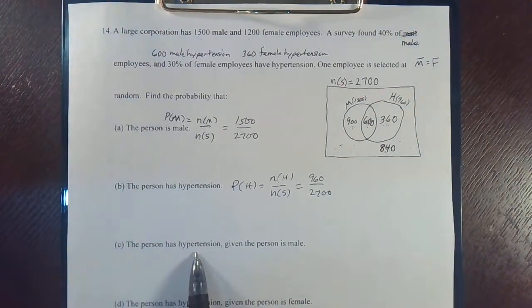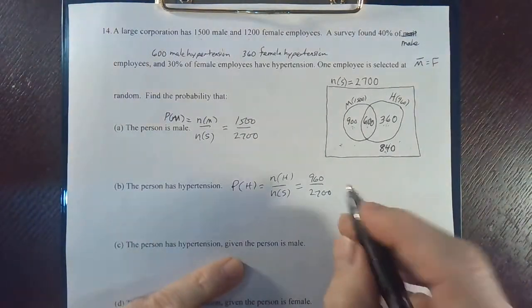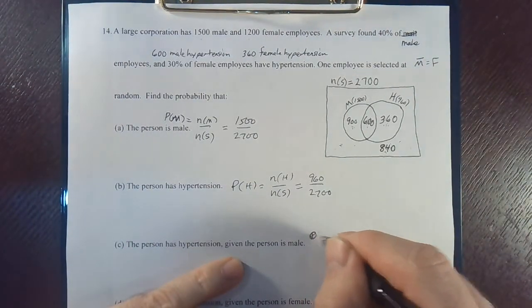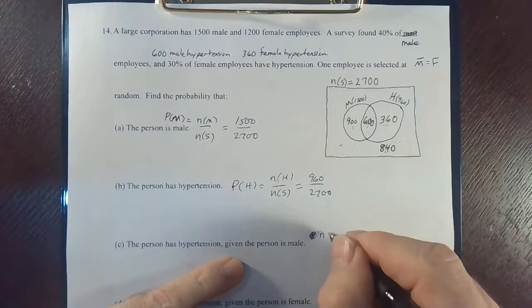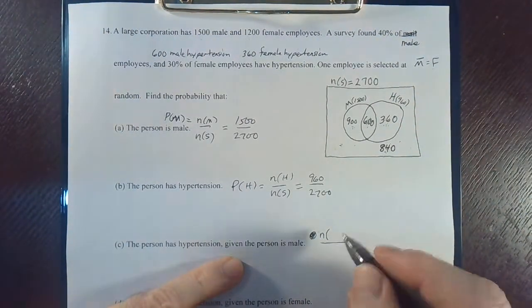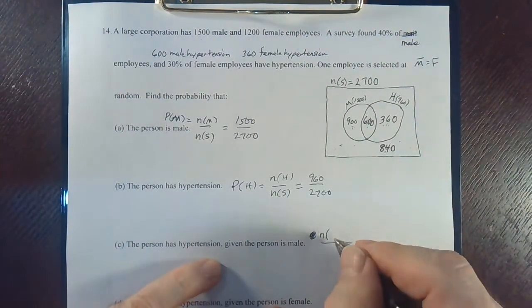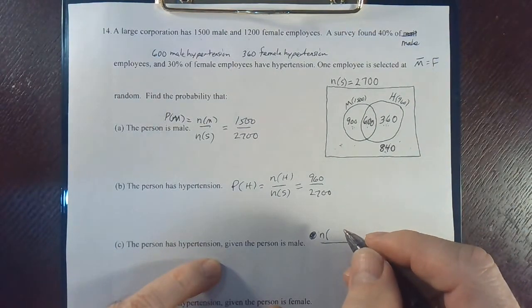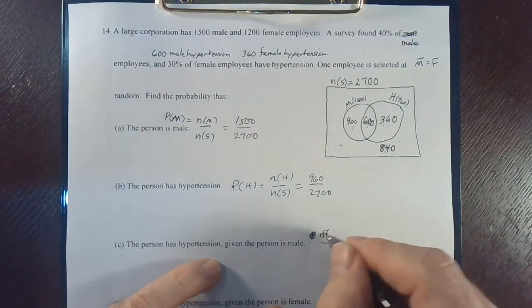What is the probability that the person has hypertension given that the person is male? So since we have the diagram, this is very simple. By the formula, it would be the number of elements. I could have used probability if I wanted to, because it's a fraction. Let me write it down here.